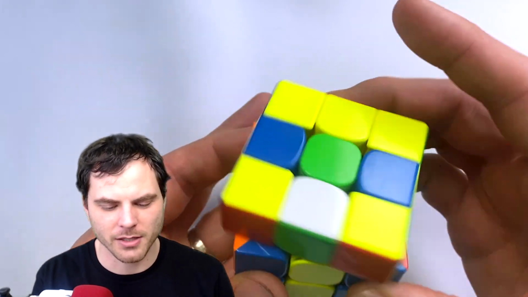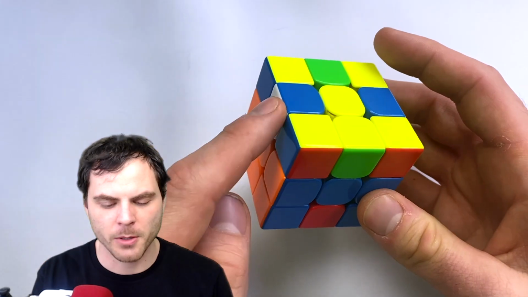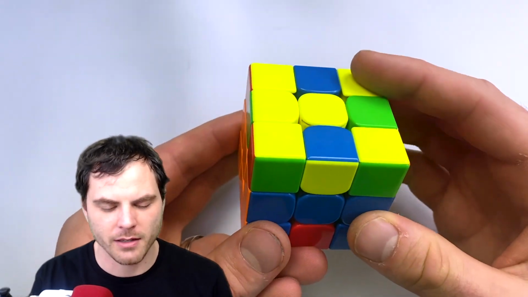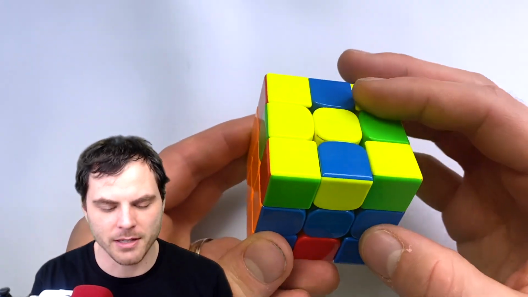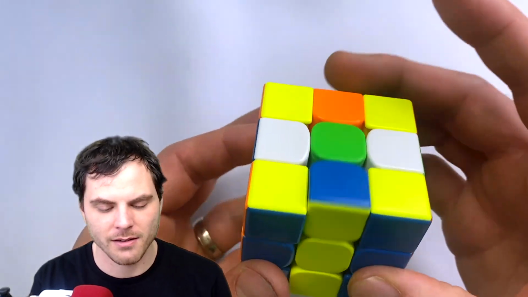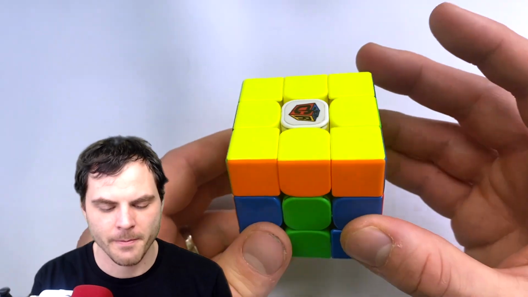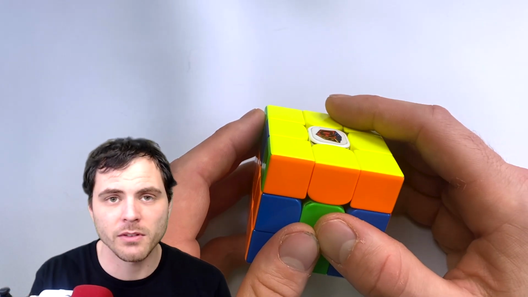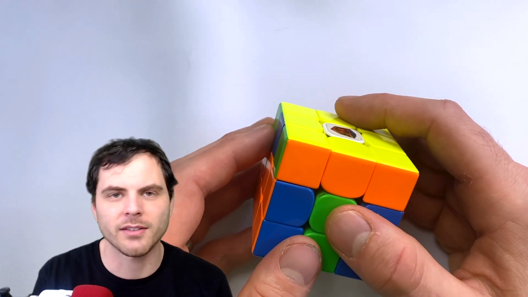How could we actually set this up? Well, we could put one at the corner here by doing U, and then we swap these: M, U2, M prime, and then set it up. That's not really saving any moves, but that would be how you could set that up.